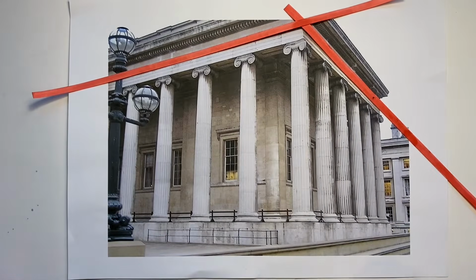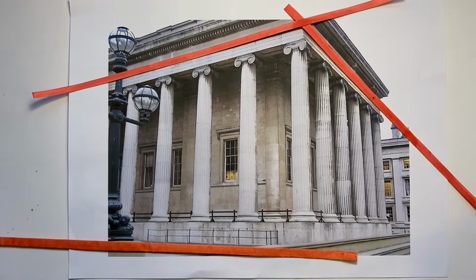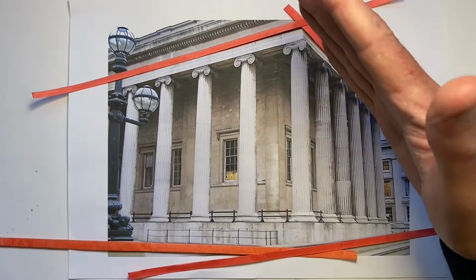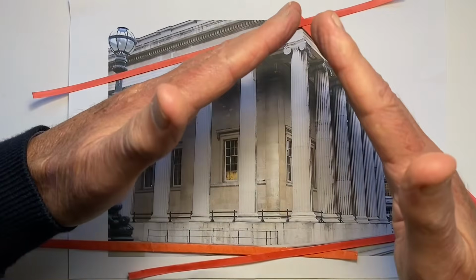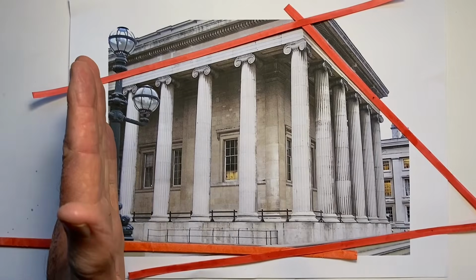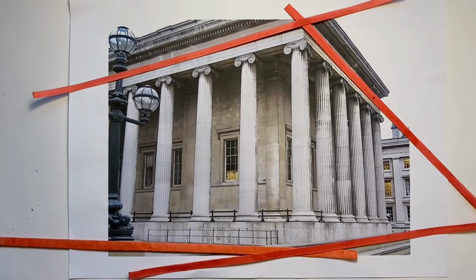And the same applies at the lower end. This angle is not as steep as this one. And this is a really important concept to get, because if when we're drawing we make this angle or this angle too steep, in effect we push the building further away from us more quickly than is in real life.